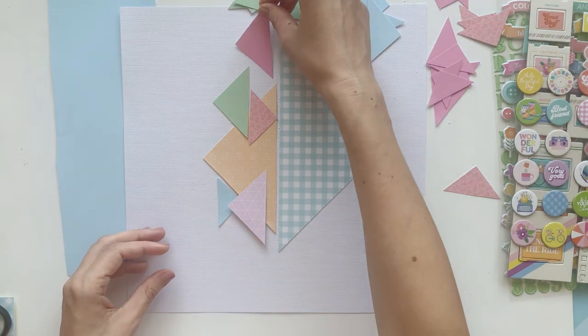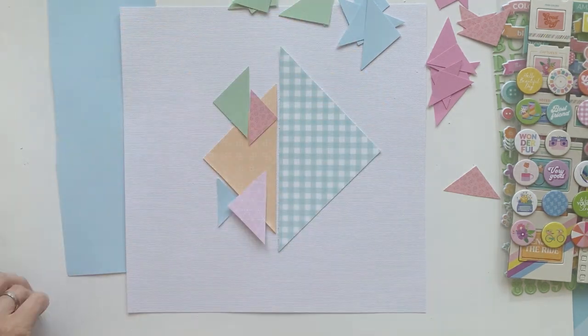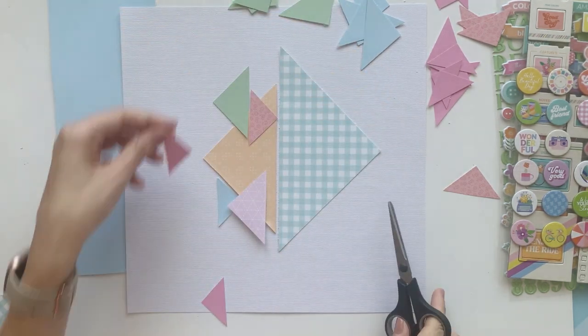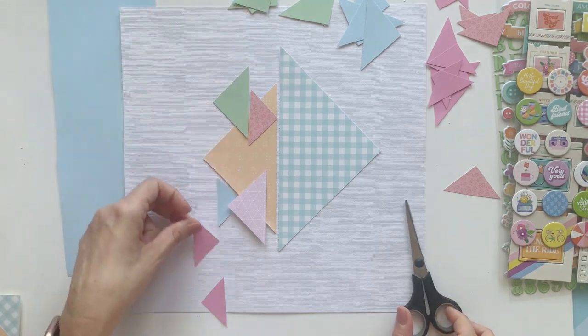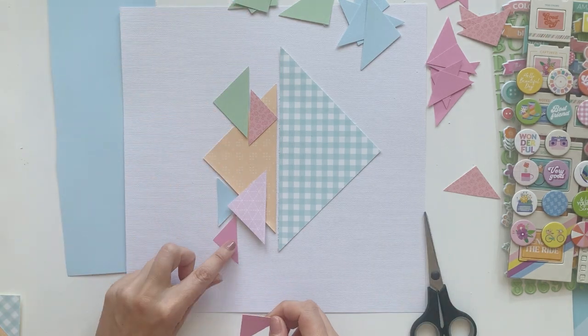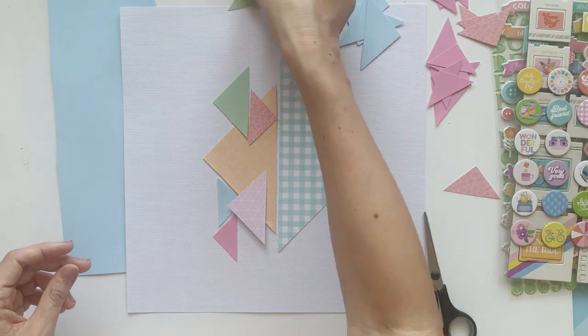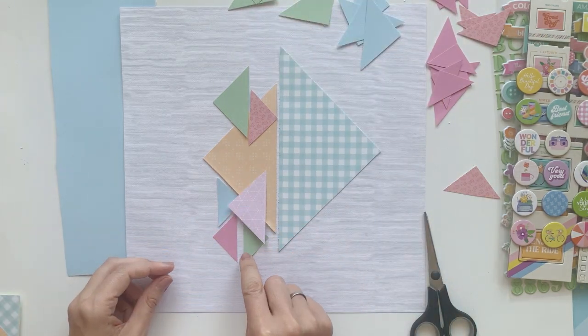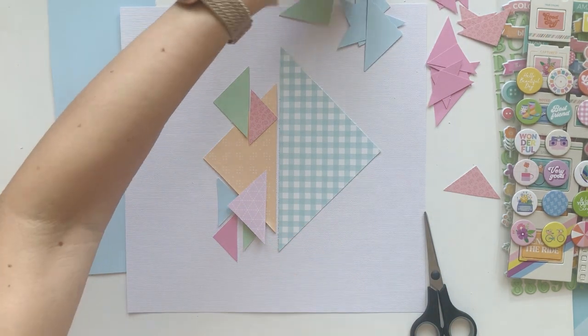But first I'm focusing on all the triangles, and that is what I want you to try as well, because we have a lot of fun going on today and the upcoming days.